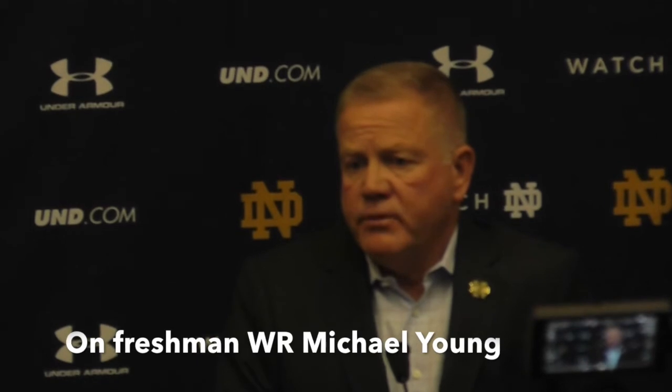Speed, I think he presents himself in a manner that he could be a guy that does a little bit more than just a guy that is downfield. We think he can be a screen guy, maybe a jet sweep guy, screens. He's got a little bit of all of those tools.